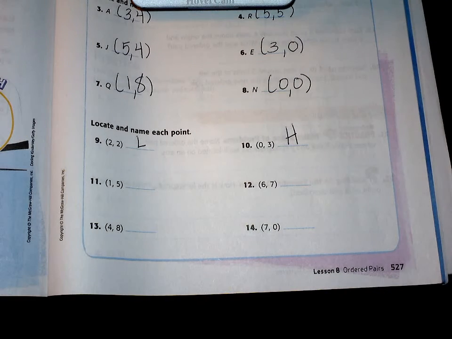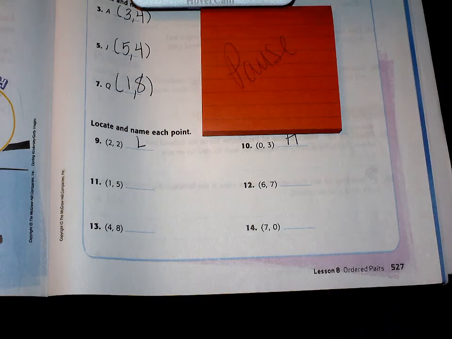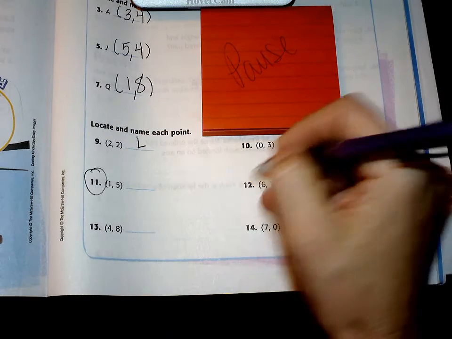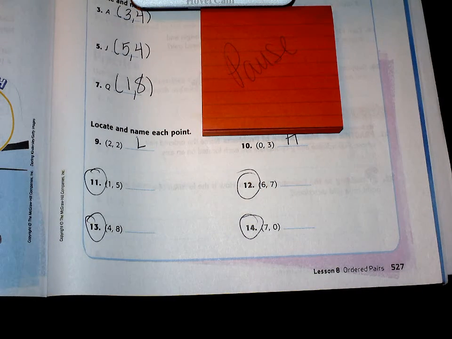Pause the video here. Let me make a pause sign. I haven't used it in a long time. Pause the video right here. And I want you to go ahead and do 11, 12, 13, and 14 on your own. And then when you come back, you can check your work.